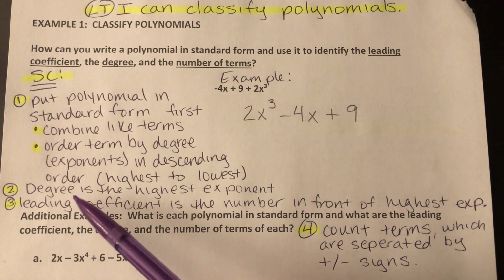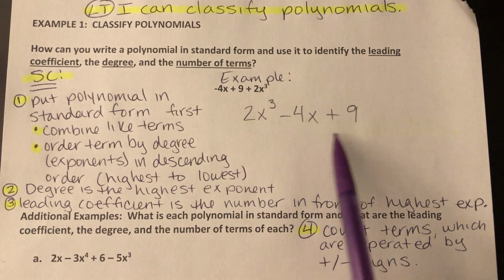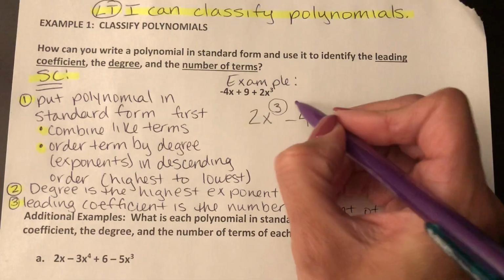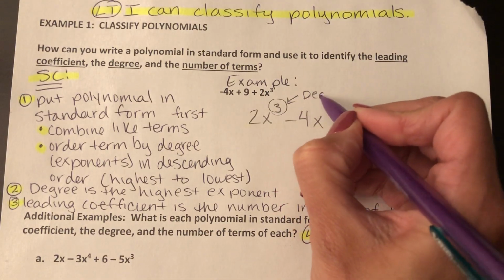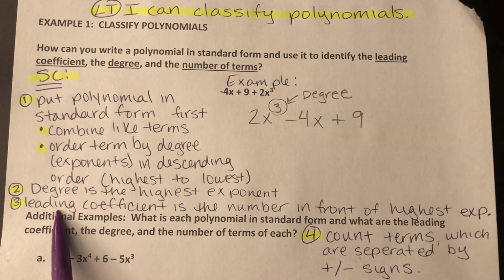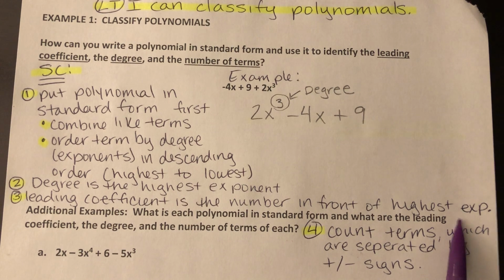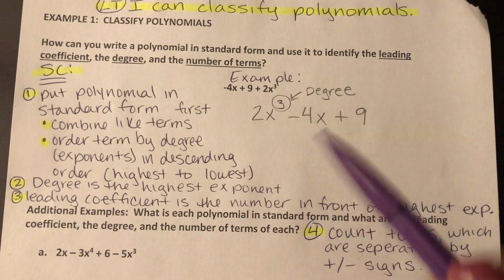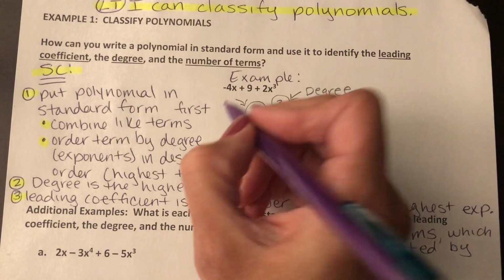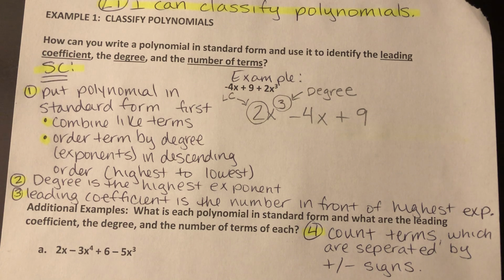All right, so the degree is the highest exponent. So the degree of the whole polynomial would be this highest exponent of 3. And then the leading coefficient is the number in front of that highest exponent. So my leading coefficient would be 2. I'm going to abbreviate that with LC for leading coefficient.